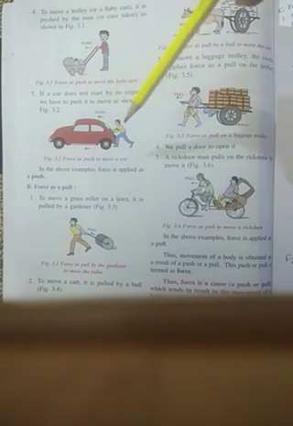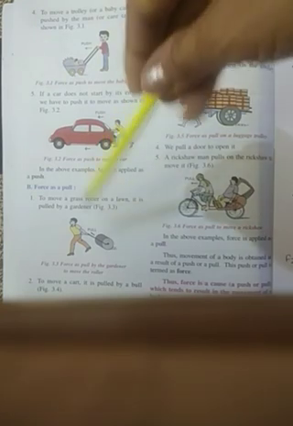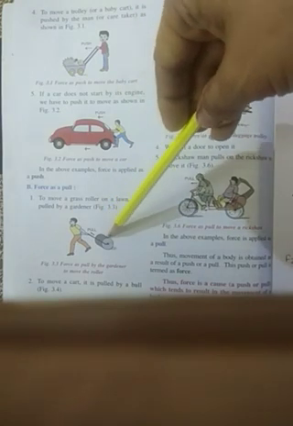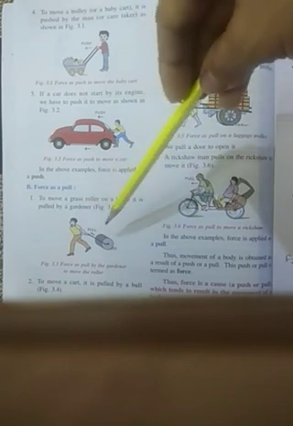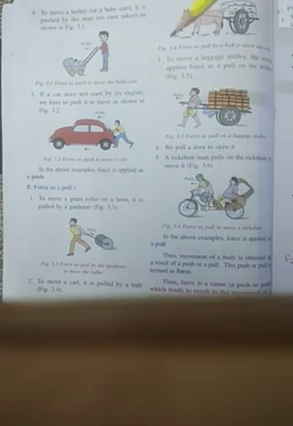you have opened the door or closed the door. You have pushed and pulled the handle of the door, means you have applied the force on it. Now here is an example of pulling. This person is pulling a heavy load. Okay, so the moment I use the word pull, you will say that the force has been applied.